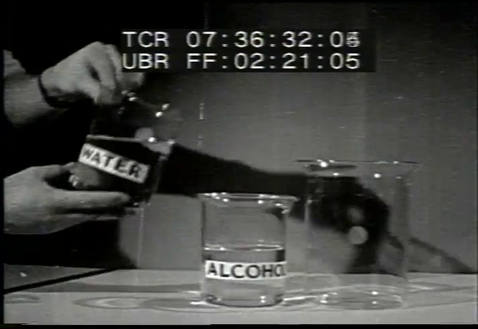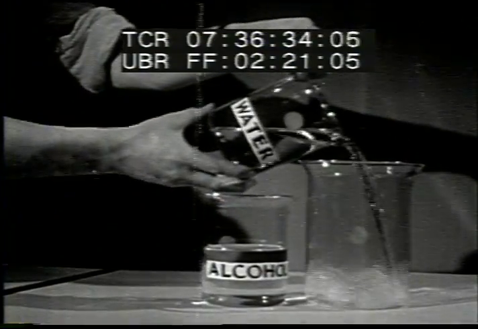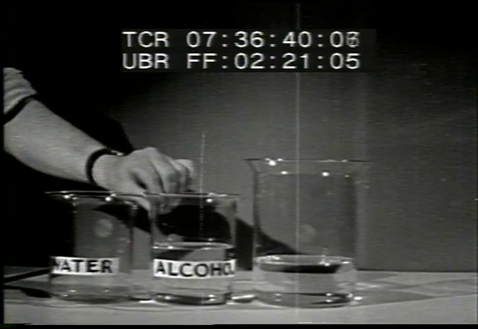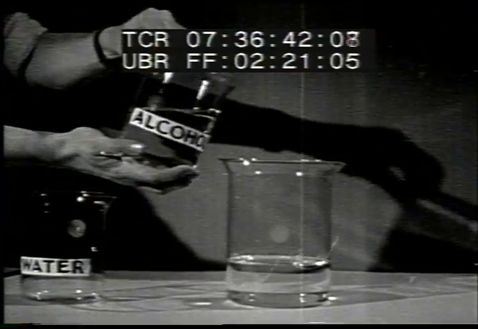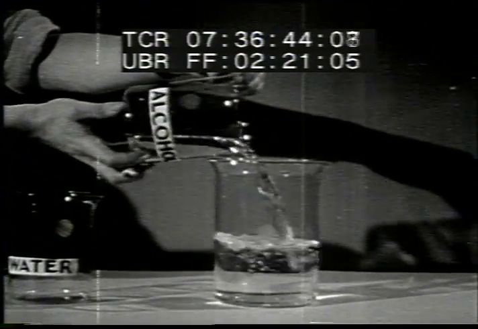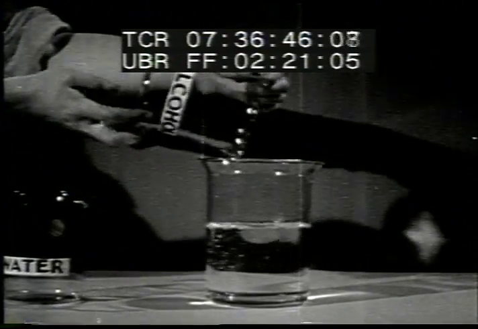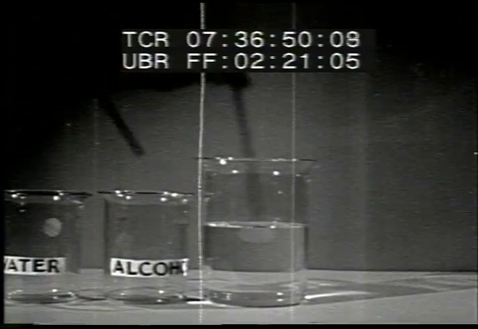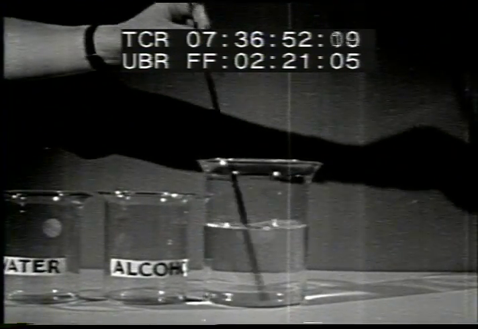Solutions may consist of 2 or more liquids. To illustrate, let us pour some water into this container. Now, let us add some alcohol to the partially filled beaker. You will note that the liquids appear to dissolve in each other. The alcohol and water are mutually soluble. Such liquids are said to be miscible.